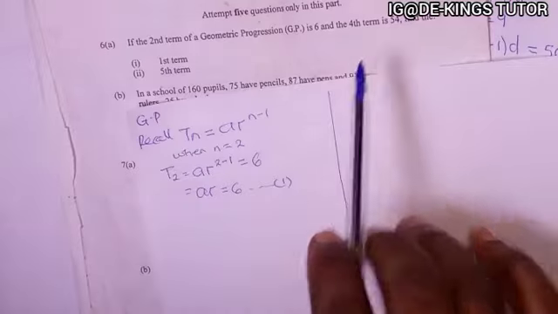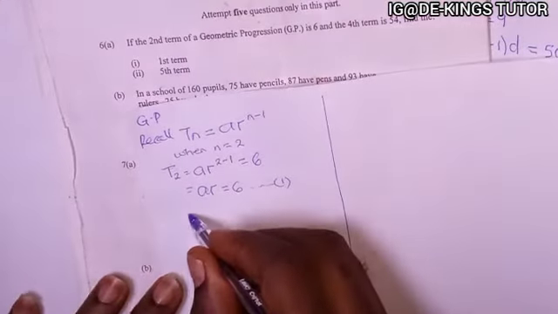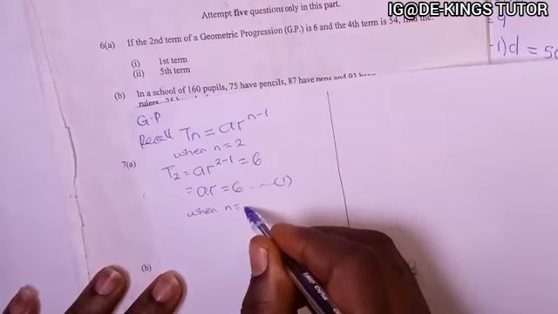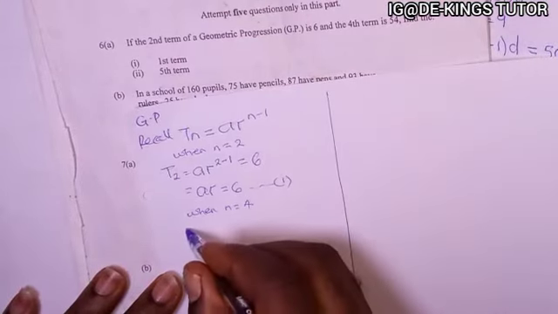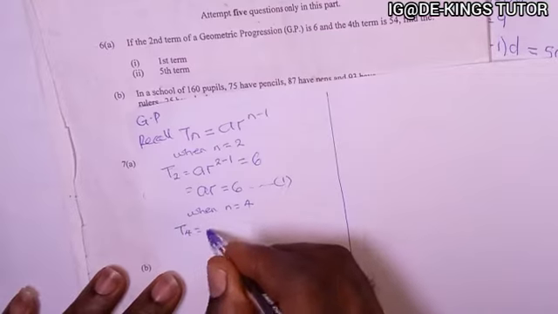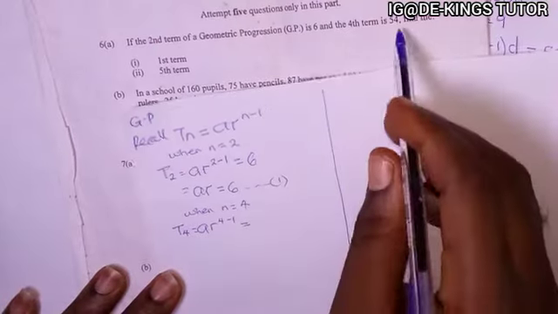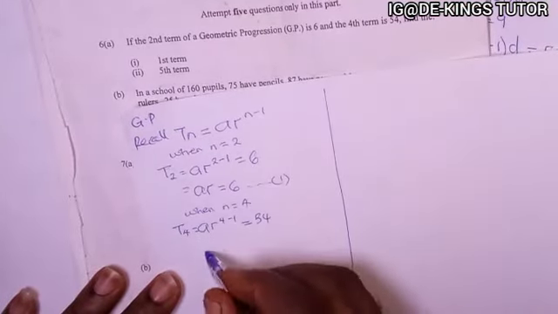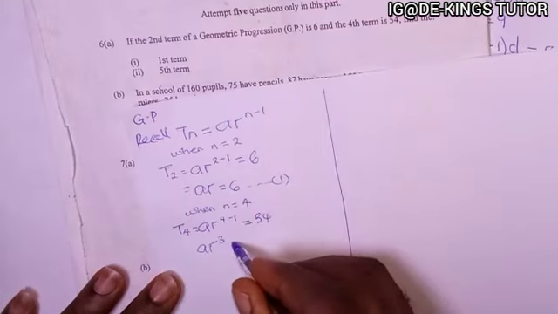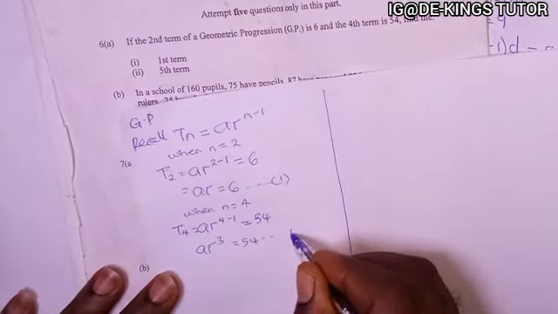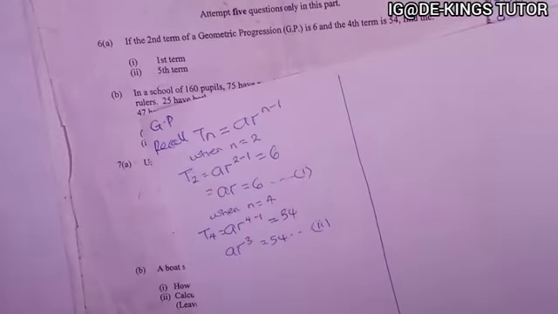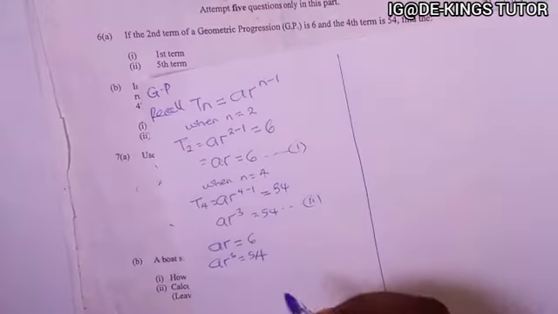And they say the fourth term is 54. So when n equals 4, the same thing, T4 equals AR raised to 4 minus 1, equals 54. So I have AR cubed, since 4 minus 1 is 3, equals 54, as equation 2. So we are going to solve these two simultaneously. AR equals 6 and AR cubed equals 54.